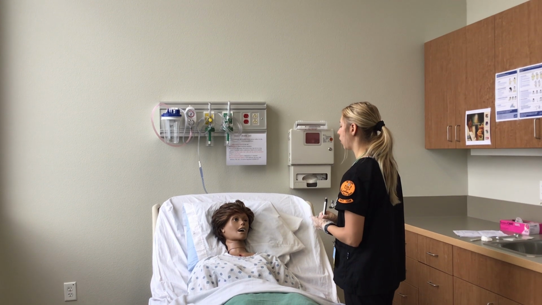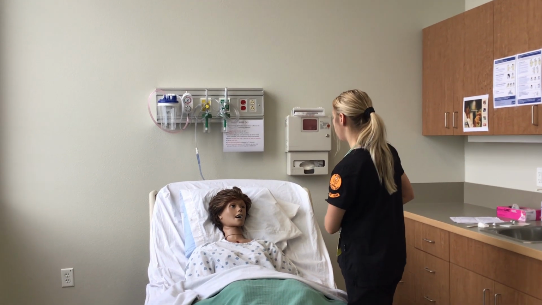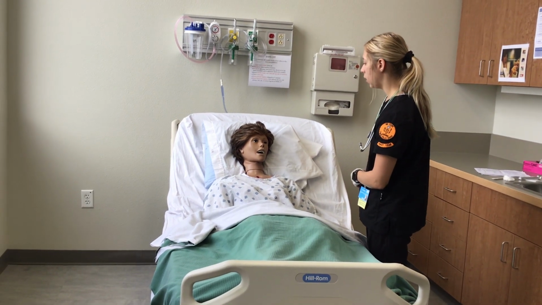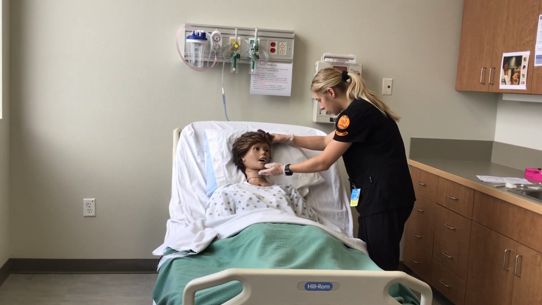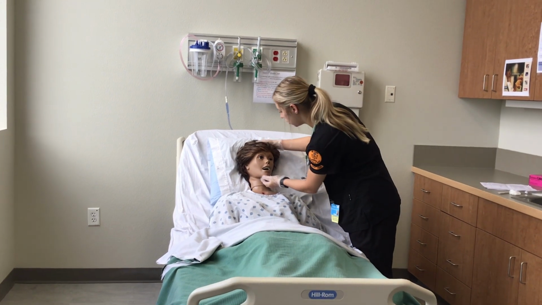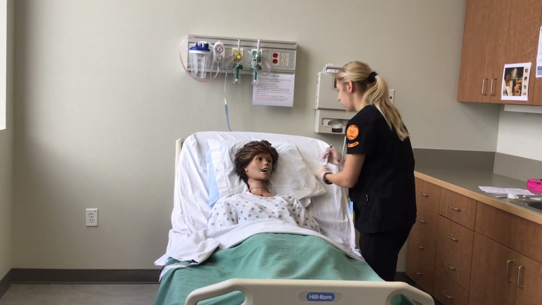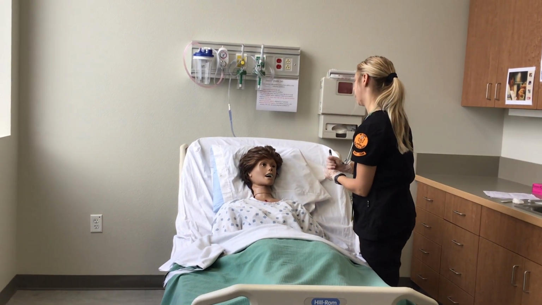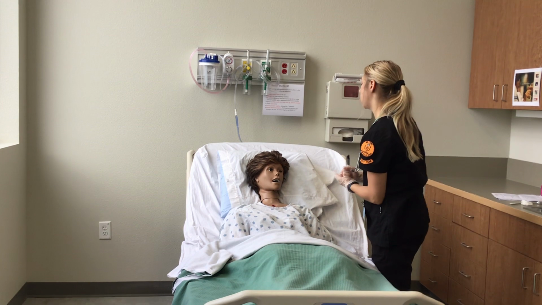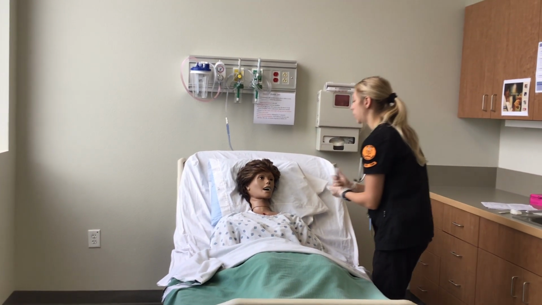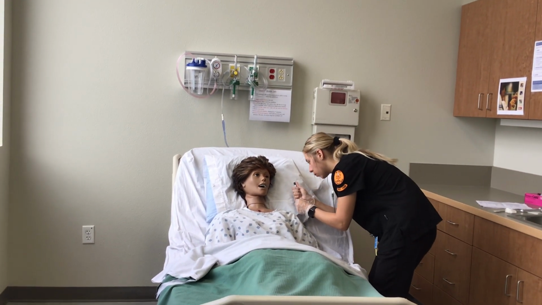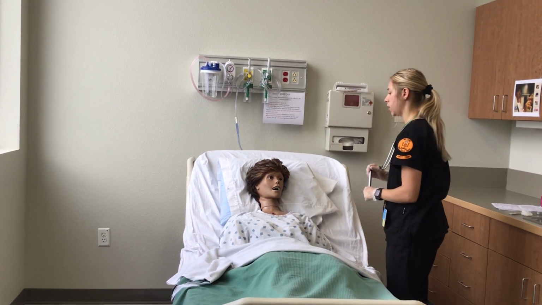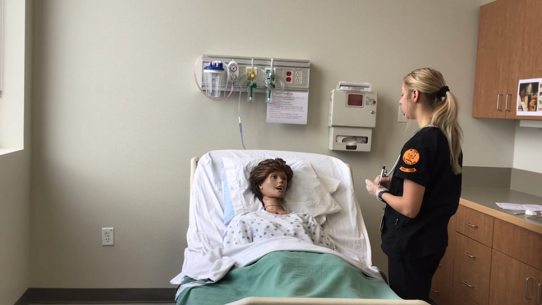And so now I'm going to move on to the ears. My patient's ears are symmetrical and even with the head. No discharge is noted in either ear. I'm now going to further assess my patient's ears by looking in them with an otoscope. My patient's canal and tympanic membrane are normal.